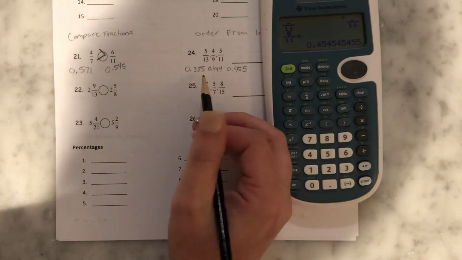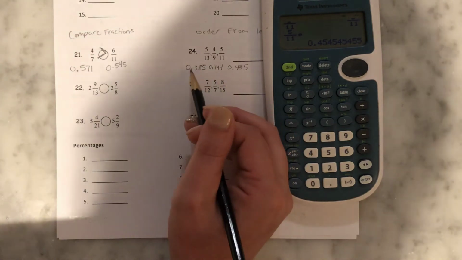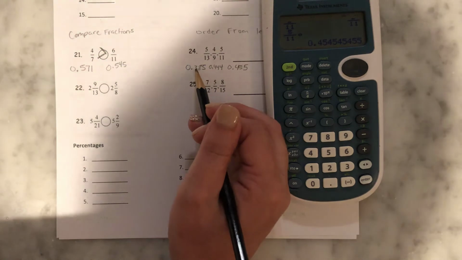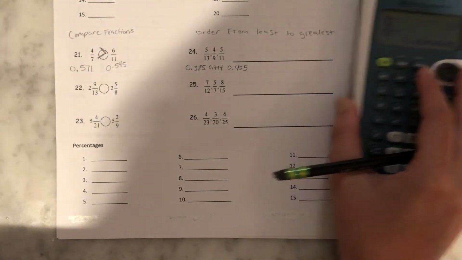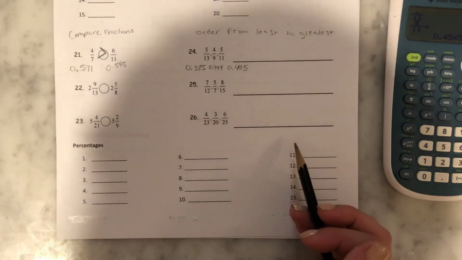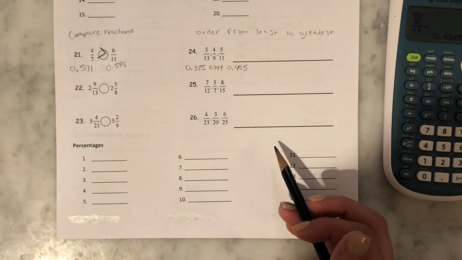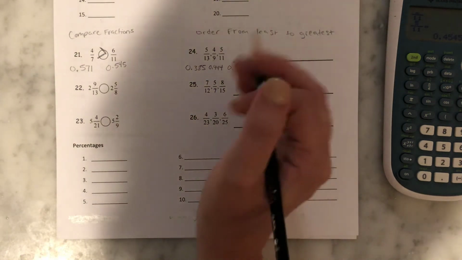Okay. So we wanted from least to greatest. So the least number here, they all have 0, but in the tenths place, this one has a 3. 3 is less than 4. And so this one is going to be my least. And there's a note for you at the bottom on the other page, which I thought was here too. That says to double check that your answers are written as fractions, because they should be.